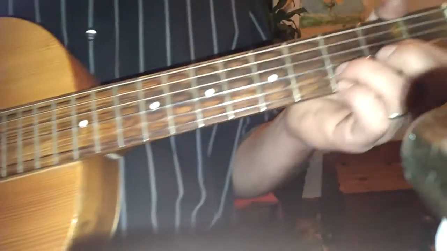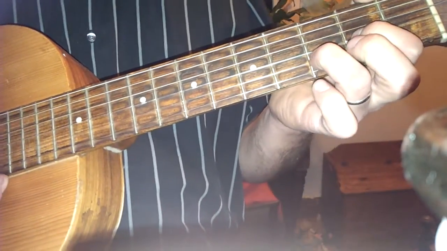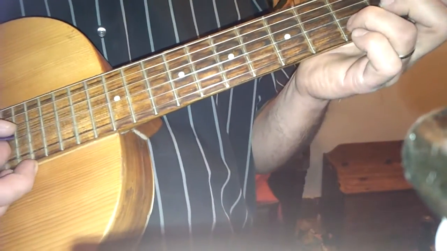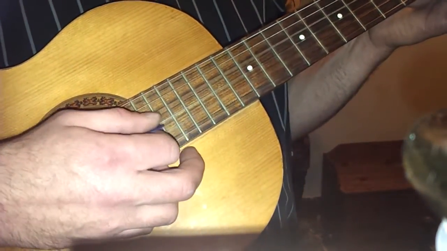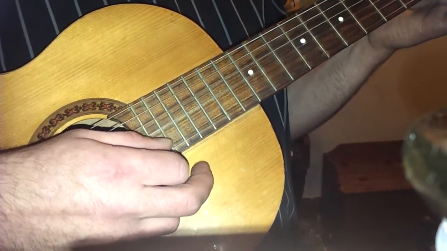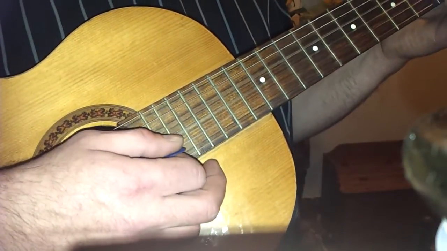Okay, and then to a D suspended, which is one of the chords that on that paper that I showed you. And the picking pattern on that is... do it again.